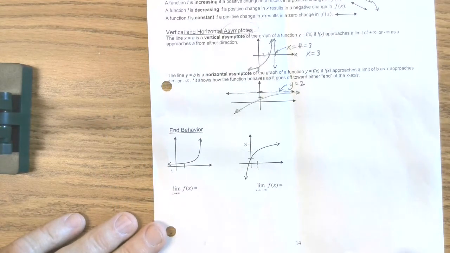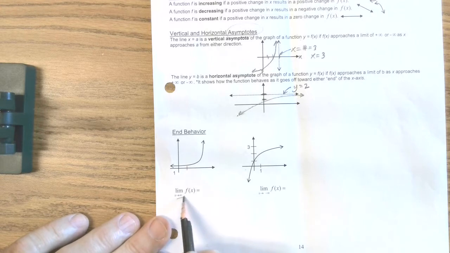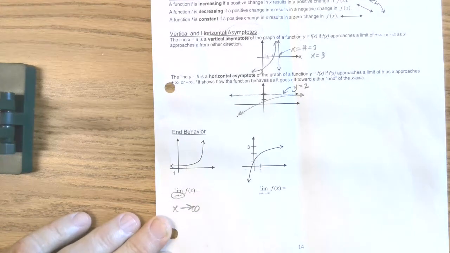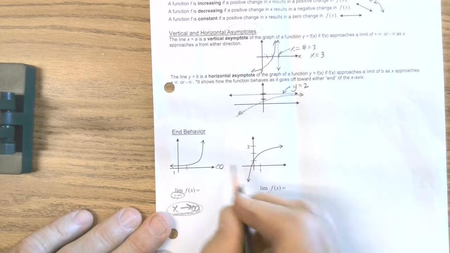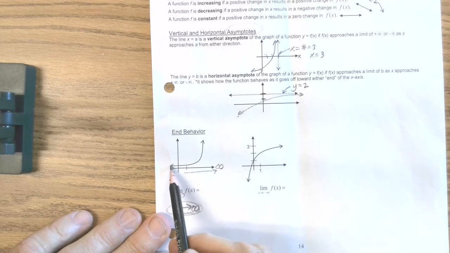Wish I could zoom in big time. I will try to focus in, but hopefully you can see this says x approaches infinity. That is calculus's fancy way of saying, hey, move along the graph left to right, because we know that positive infinity is that way. So think of it as a roller coaster.